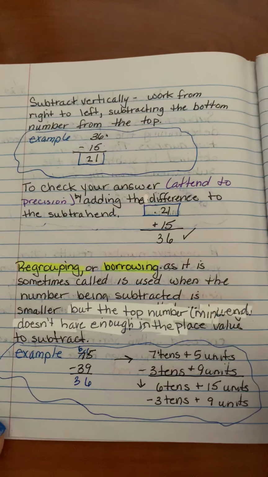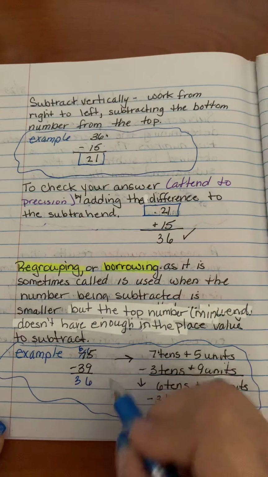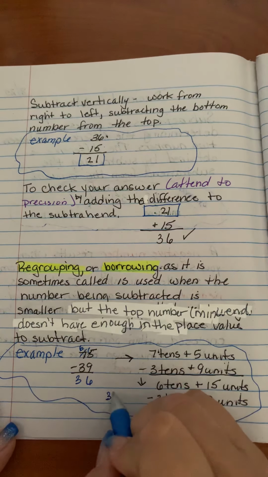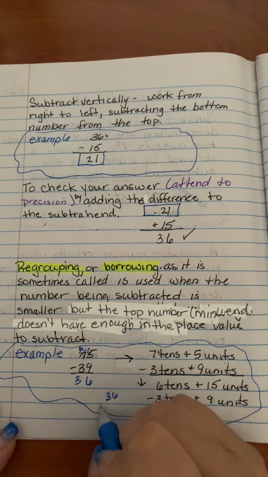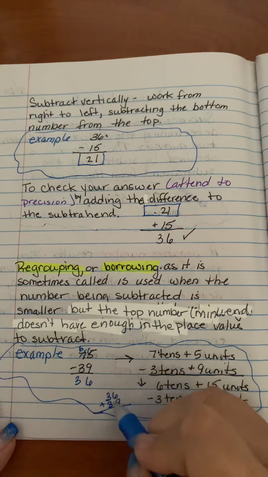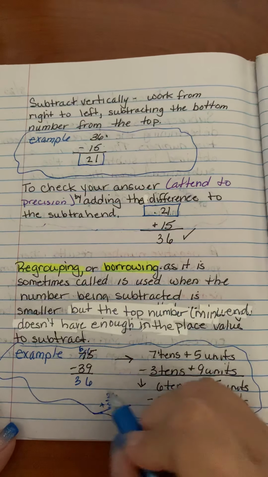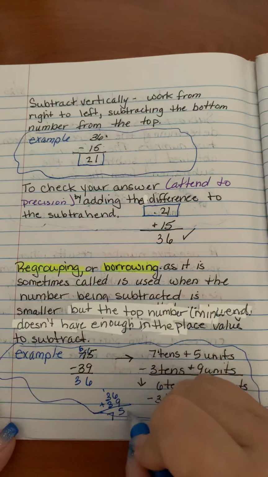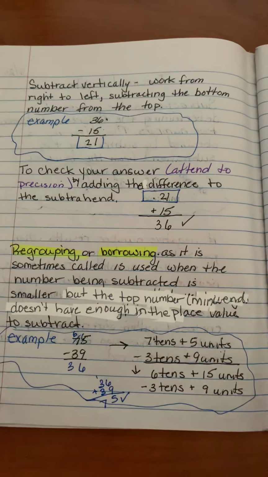And if I wanted to check it, I would go ahead and do the addition. To add it, I would take the answer and the subtrahend, and I would add them together. 6 and 9 is 15, carry the 1. 1 and 3 is 4, and 3 more is 7. I've checked my answer. It is correct.